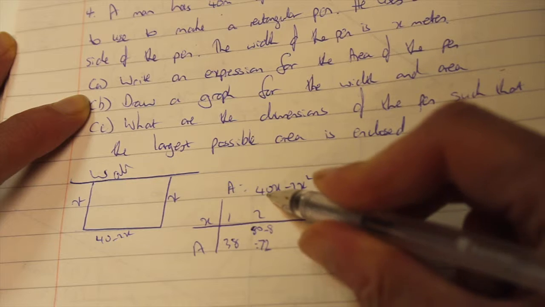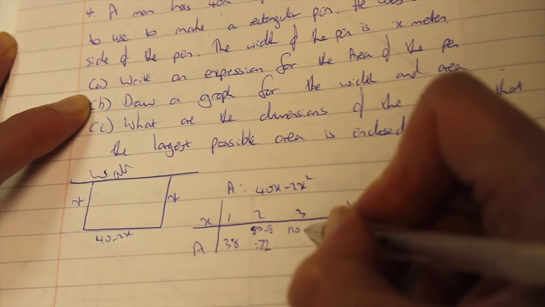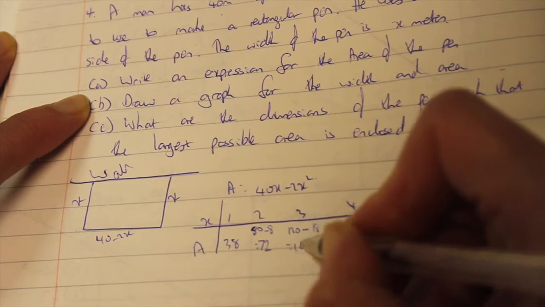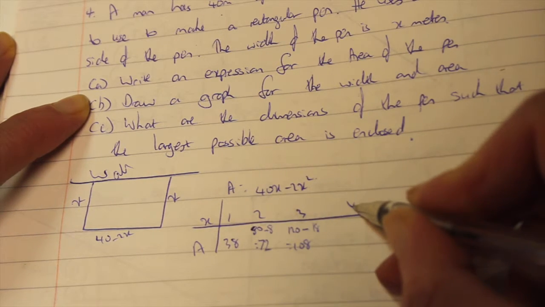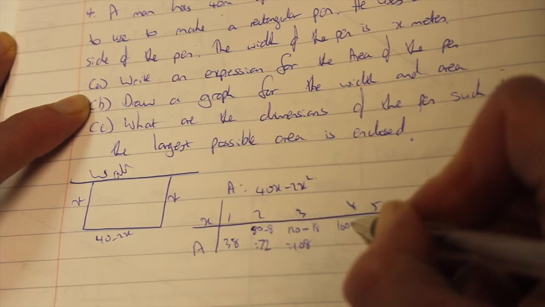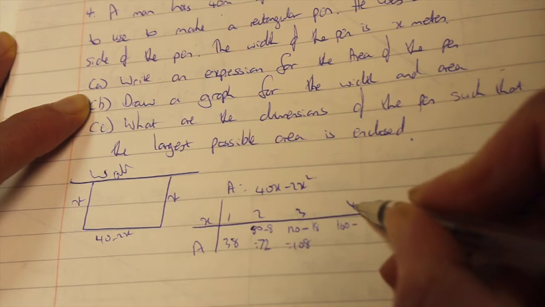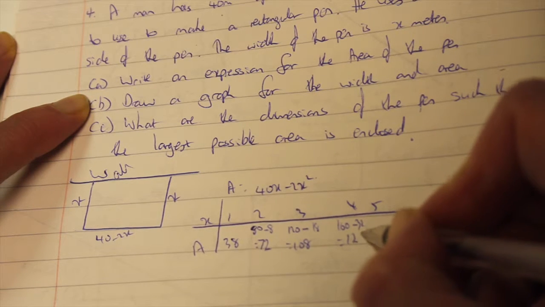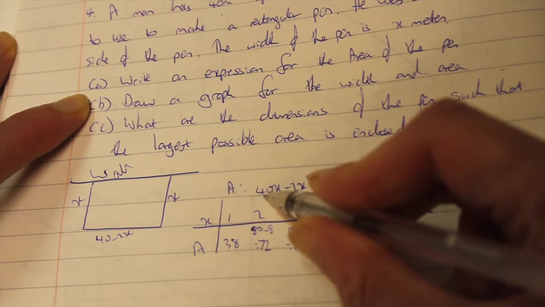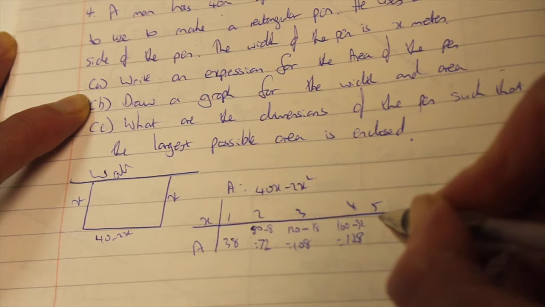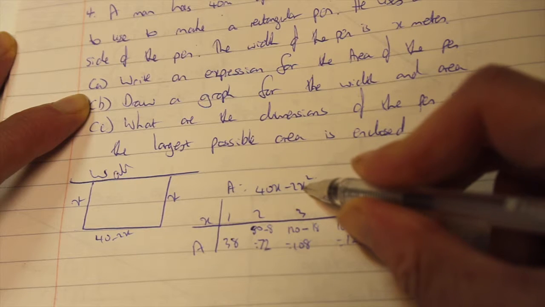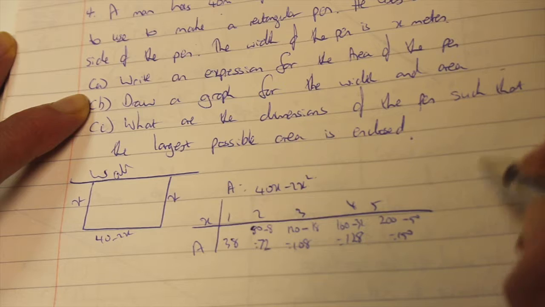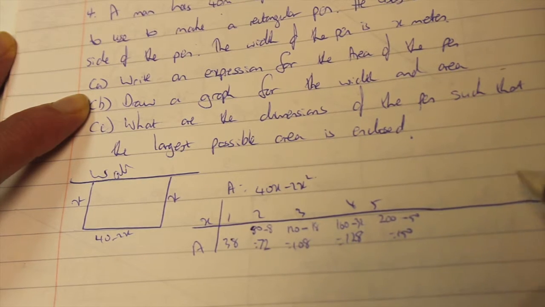If x is 3, 40 times 3 is 120. Take away 3 squared is 9 times 2 is 18. So it's 108. If x is 4, 40 times 4 is 160. Take away 4 squared, 16 times 2 is 32. Gives you 128. Putting in 5. 40 times 5 is 200. Take away 5 squared is 25, times 2 is 50. 150. I'll keep going until I start to see a pattern coming here.